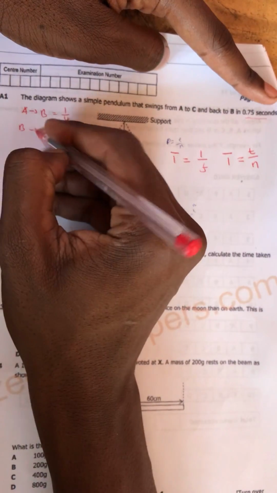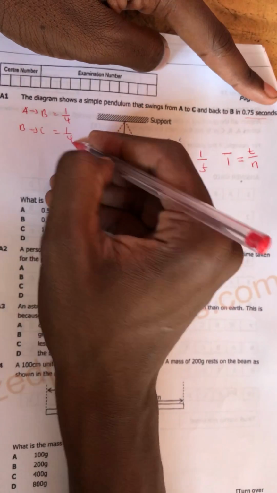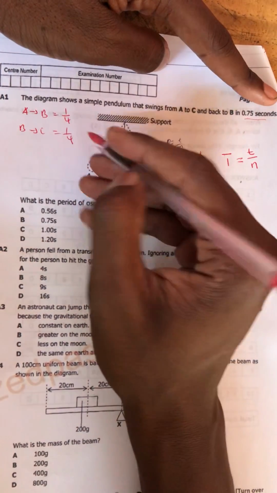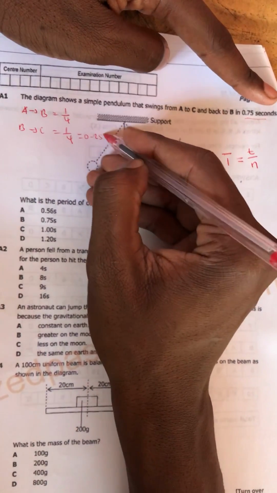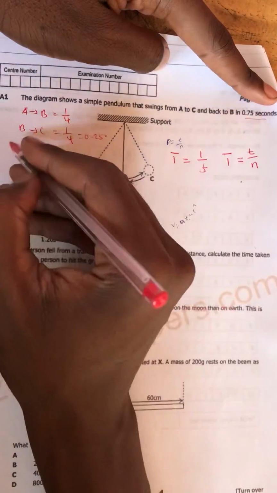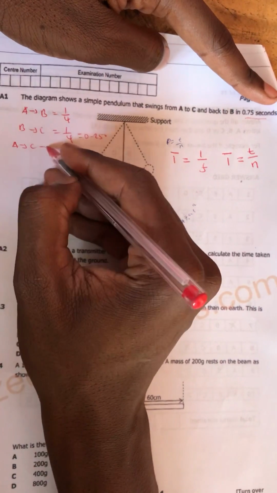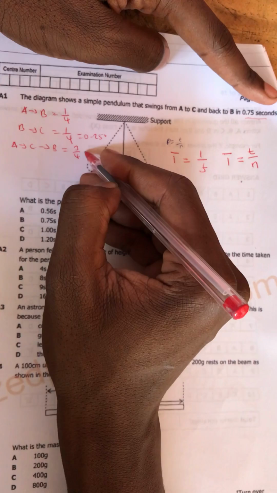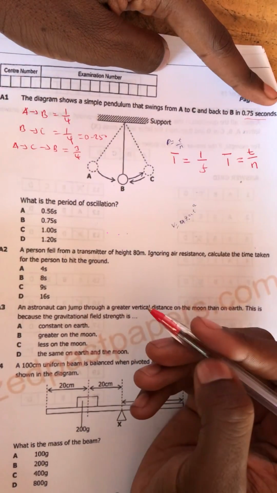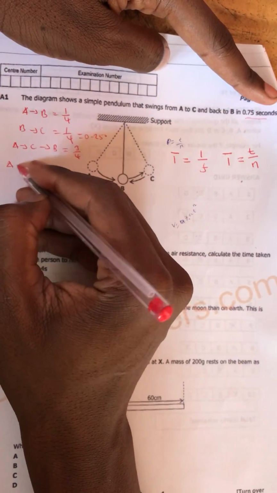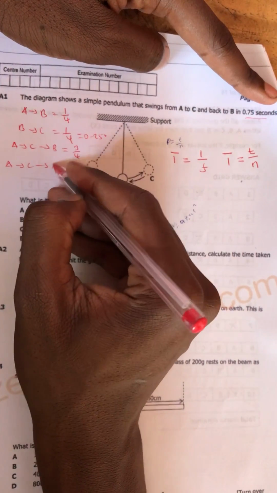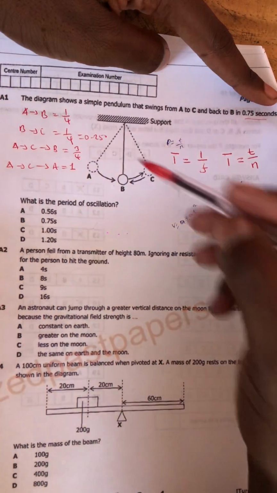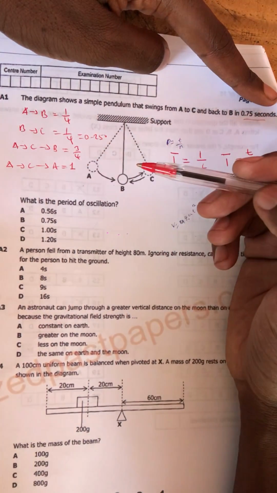From B to C, you also have 1 over 4 or 0.25 oscillations, because 1 divided by 4 gives 0.25. From A to C and back to B, you have 3 over 4 or 0.75 oscillations. From A to C and then back to A, that is 1 oscillation. So it's very important that you master these values.